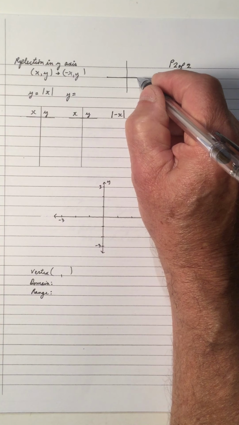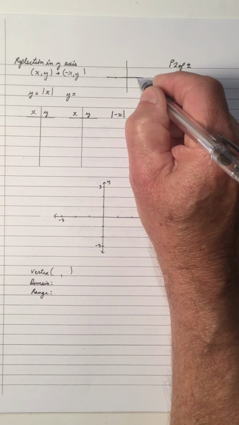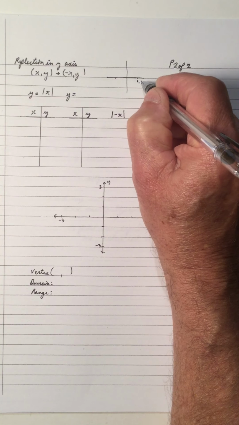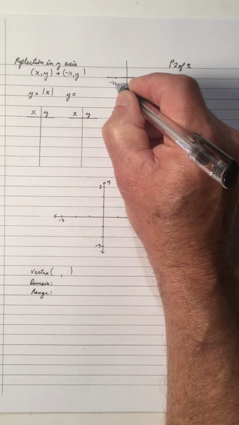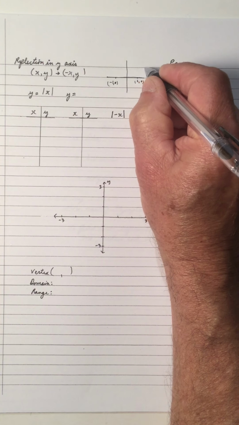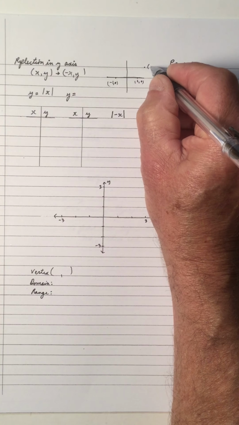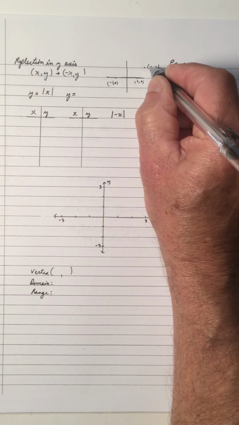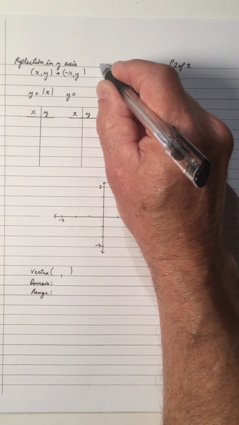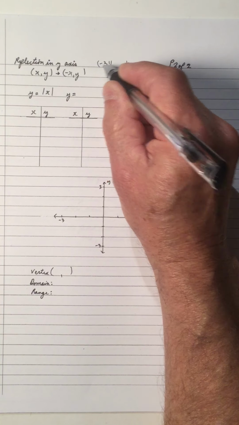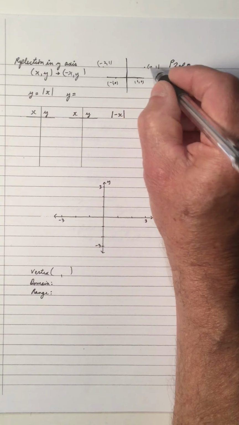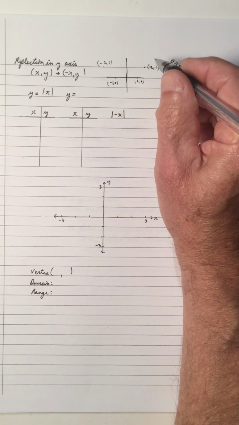If you took this point and moved it over here, if that was (1, 0), it would be (negative 1, 0). If you took this point right here and moved it over, so if that was (2, 1), it would move over here to (negative 2, 1). So notice when you reflect in the y-axis, you're changing the x values.